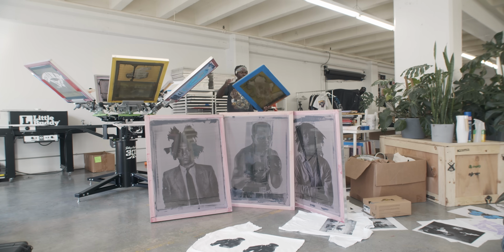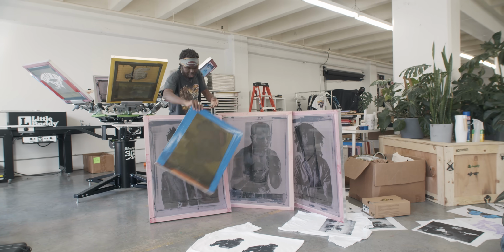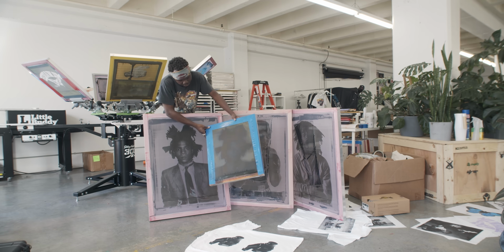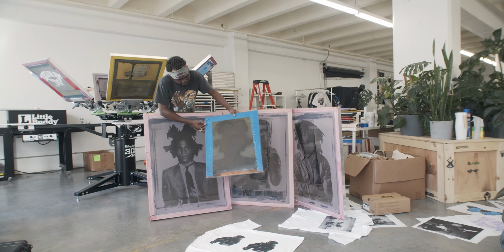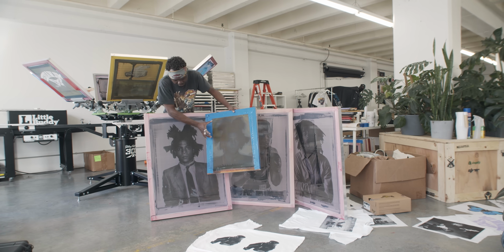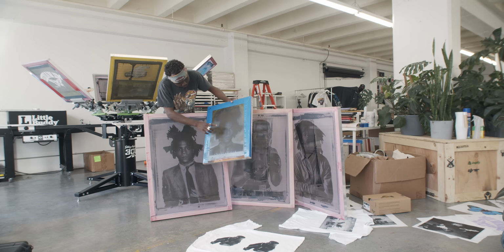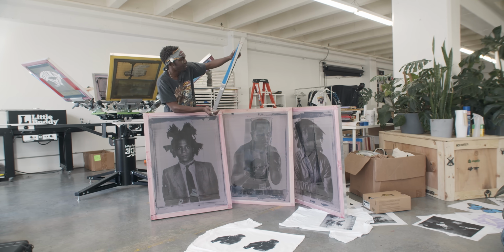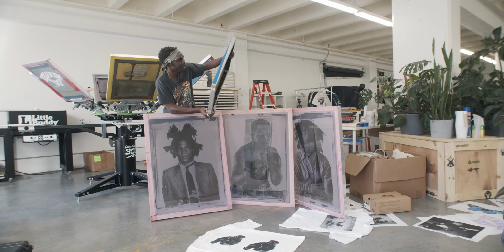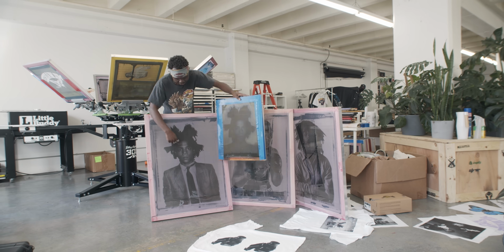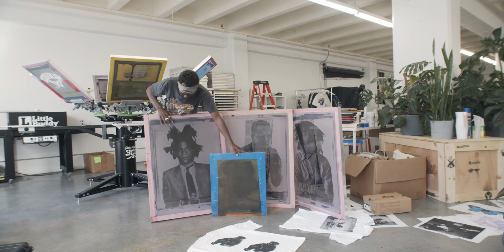So in comparison to the Basquiat one, this one is a smaller image. As you could see, it's much finer since it's much smaller. You almost can't even tell. You can't even see the holes in these because they're so tiny. But with this one, it's very prevalent.